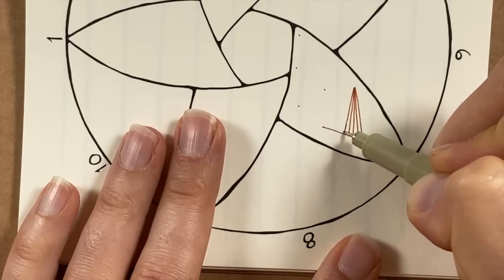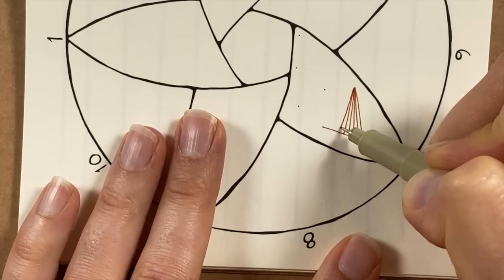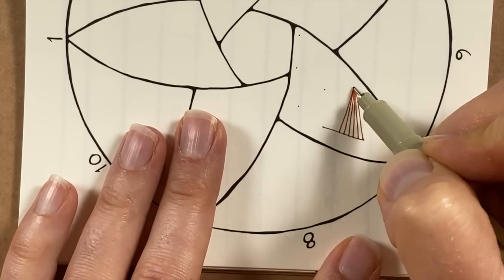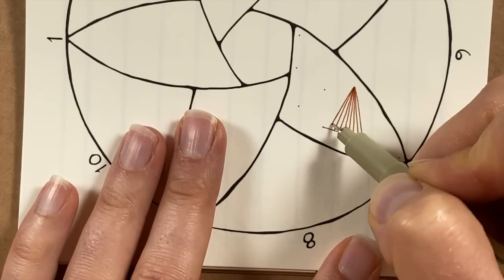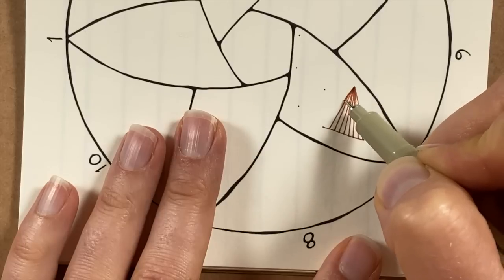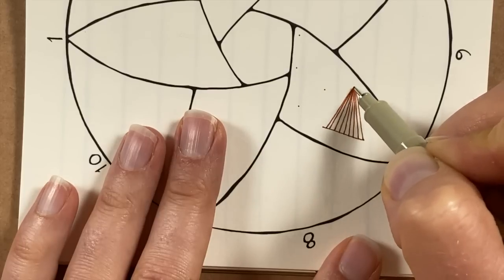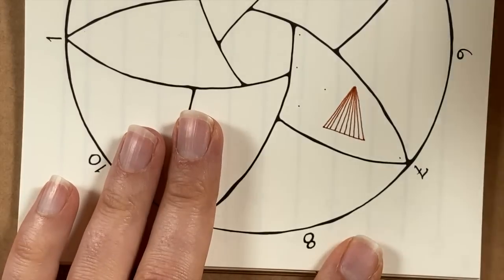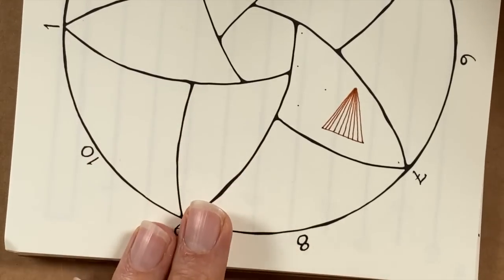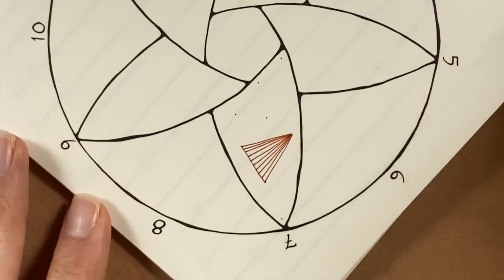Always starting on the dot, traveling down to the line, remembering to breathe. And that's it. So that's your basic form for Munchen.